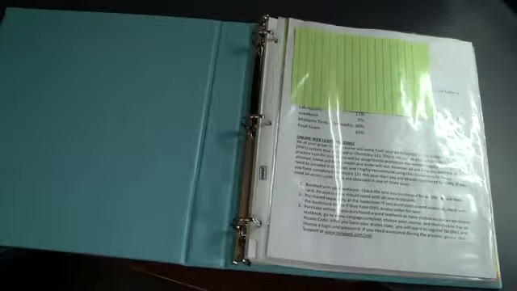And I'll be doing another video all on notes, so don't worry about that. That'll be coming up pretty soon. But I just wanted to show you this for now, just to get an idea of how I organize my binder. So that's basically it for this video.